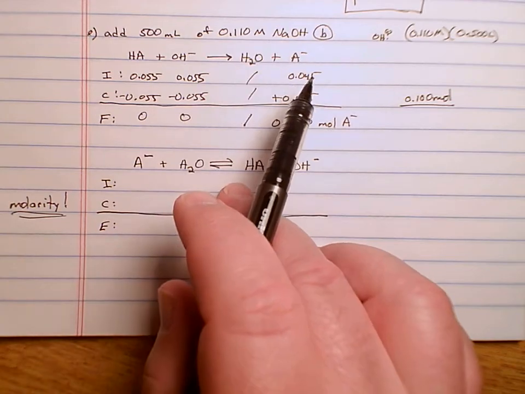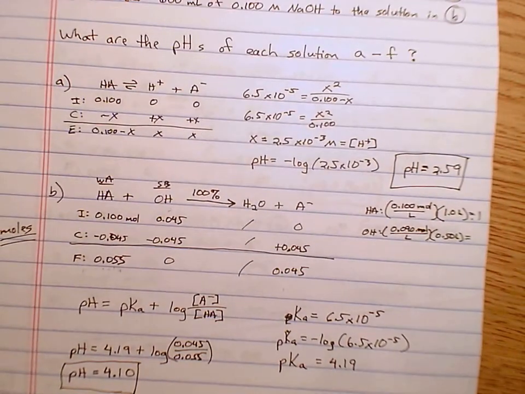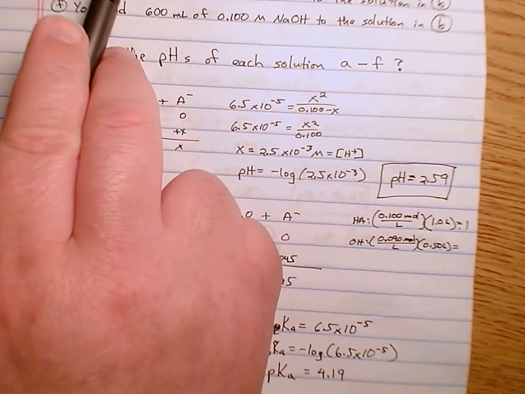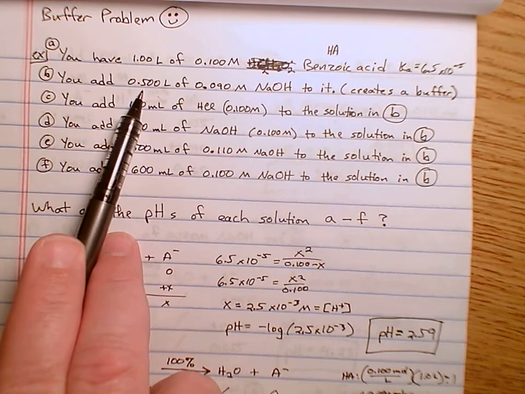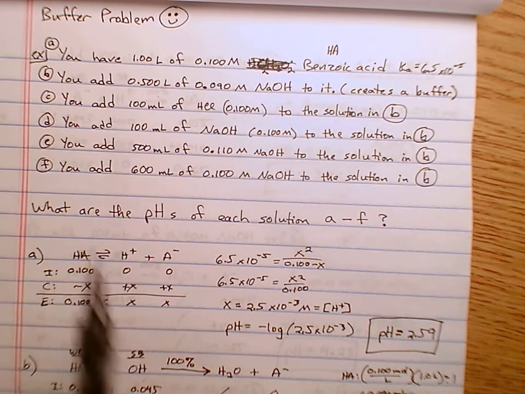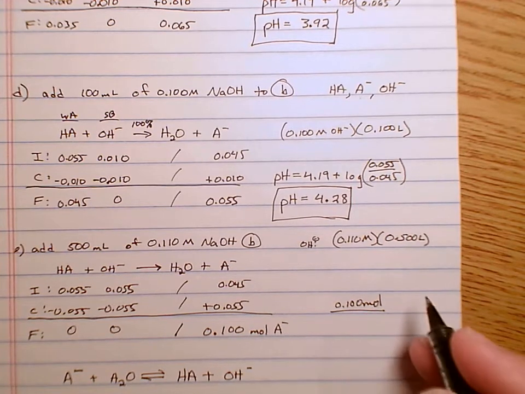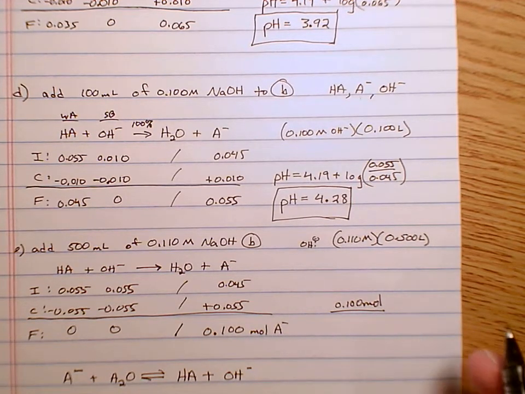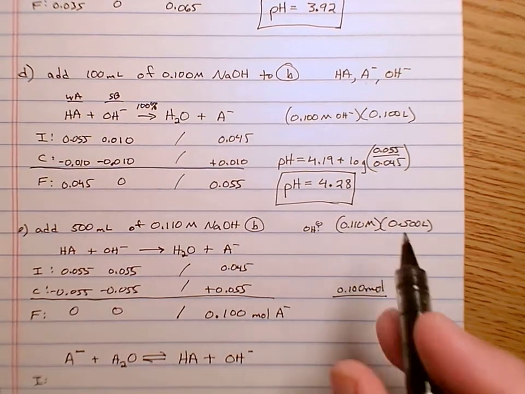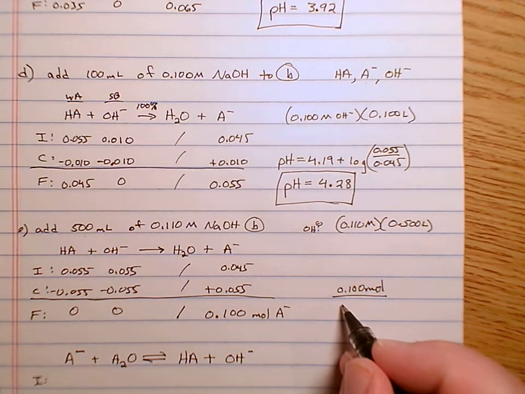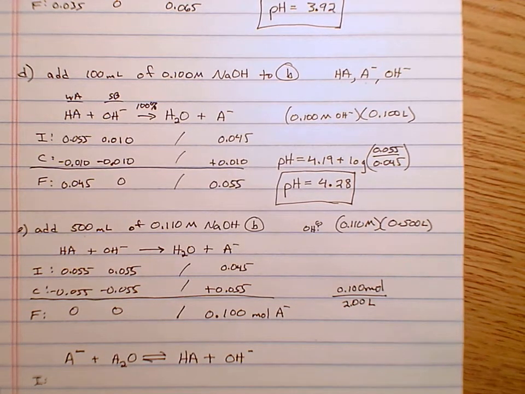Oh, when we look way, way back for B, realize that we have 1.5, whoa, here we are, 1.5 liters. So we have 1.5 liters here. So that's 0.100 moles divided by 1.5 liters plus our 500 milliliters, which is 2.00 liters.